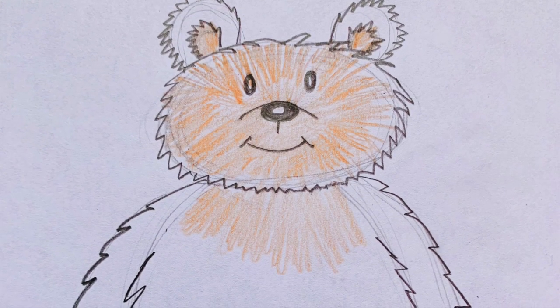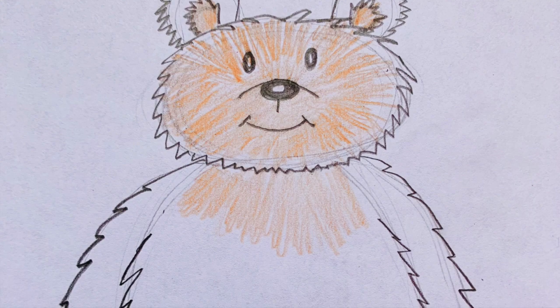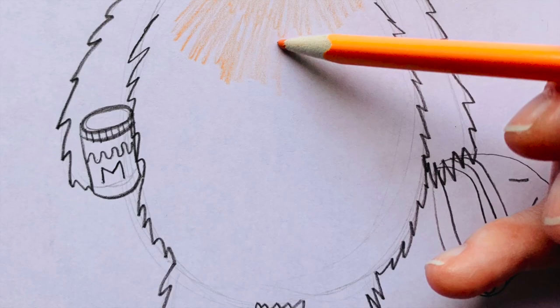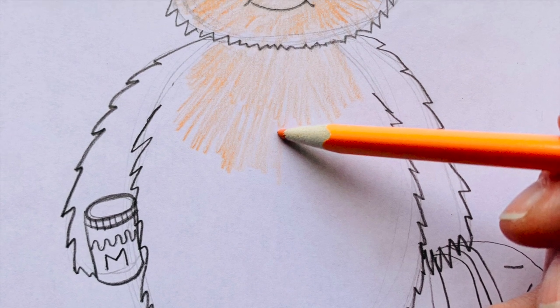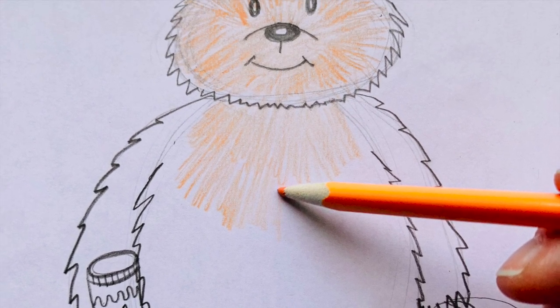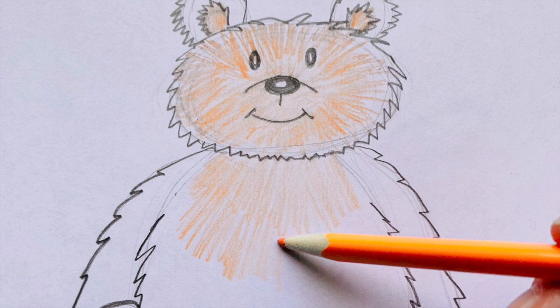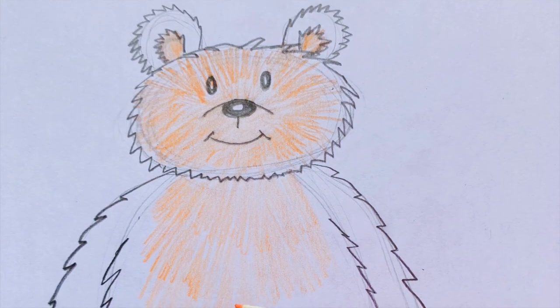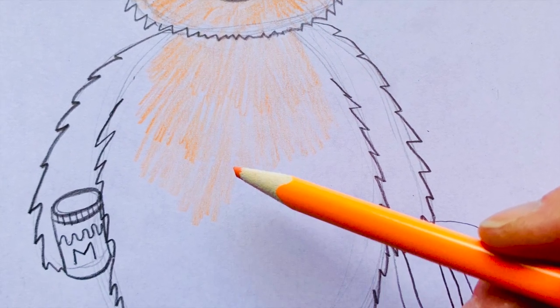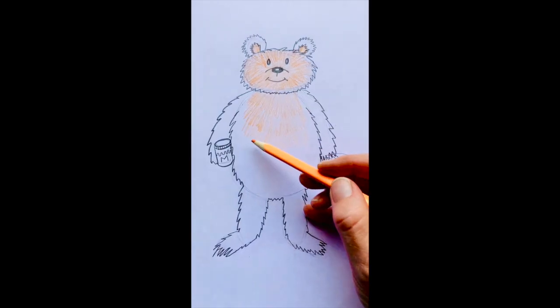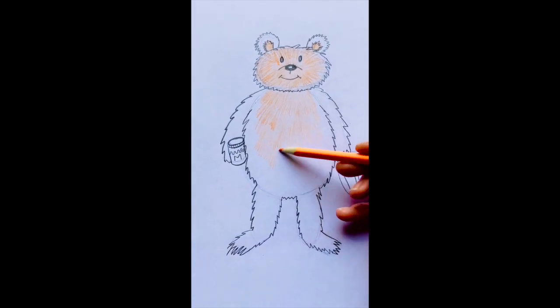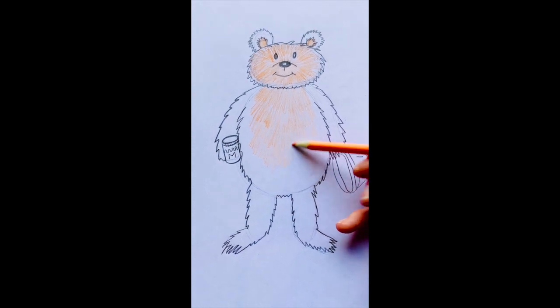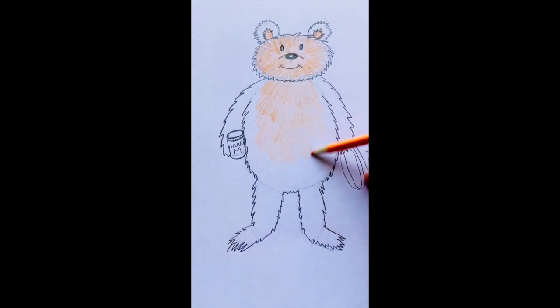Next, we're going to colour his tummy, starting at the bottom of his face. Colour a little bit, then stop. Underneath, colour a little bit more, then stop. And keep moving down as you colour. You're trying to create layers of fur by colouring and then moving down a bit and colouring some more and moving down a bit.